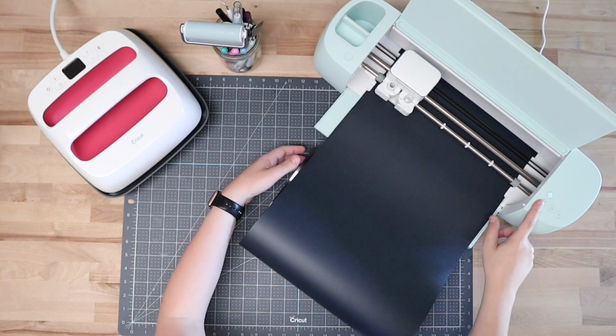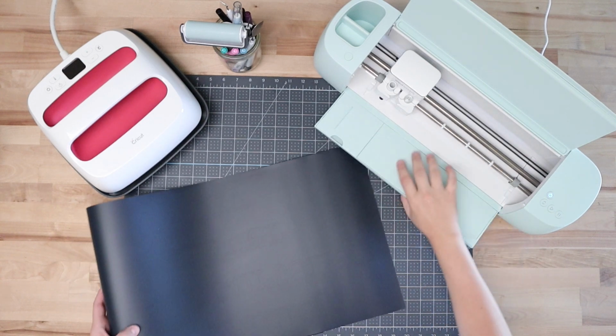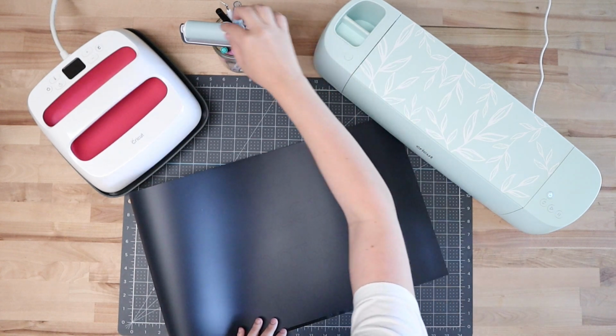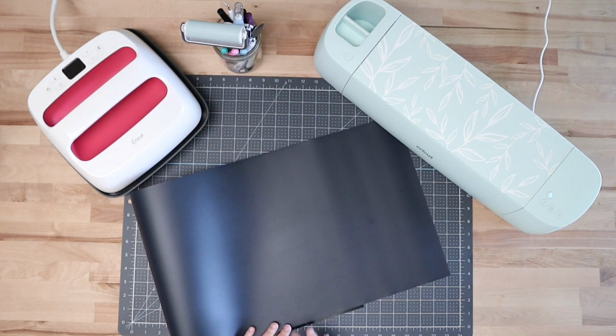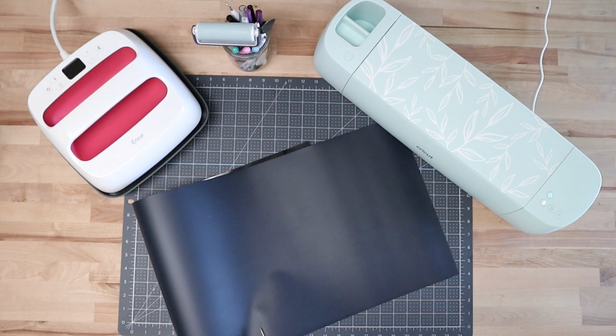Awesome, so it's all finished, so we'll hit the flashing unload button. Wow, this is really big, you guys. Okay, so we'll close this up, and then I'm just going to trim it right away. So we'll grab my scissors, wherever those went. And I'm just cutting down right next to my letters.